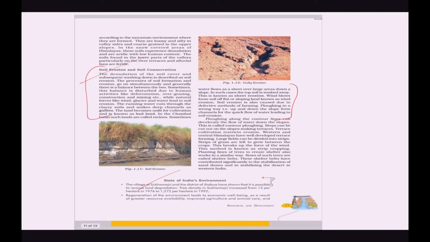Knowing about the soil, if there is any question about the types of soil, you must write their qualities, where it is formed, what we can grow, and all the features.